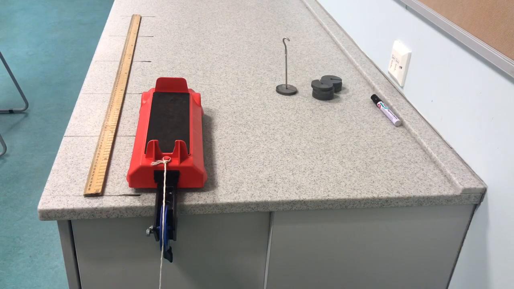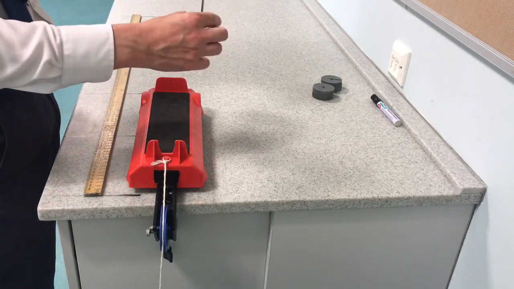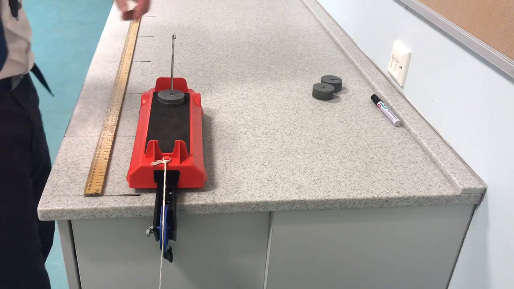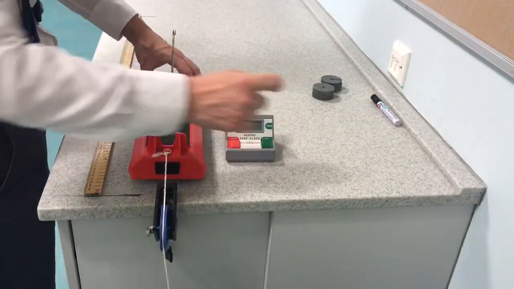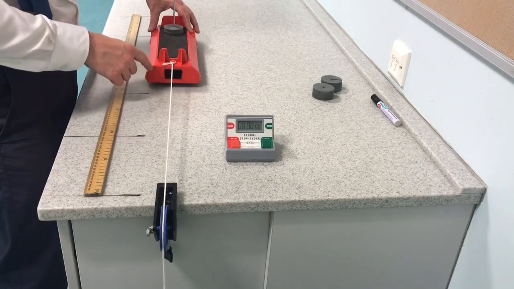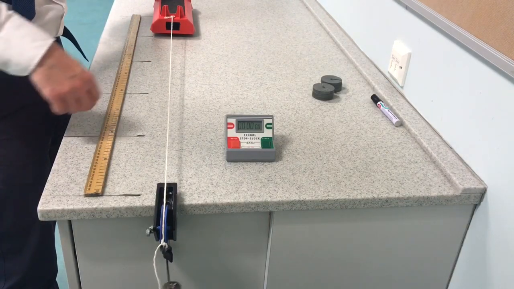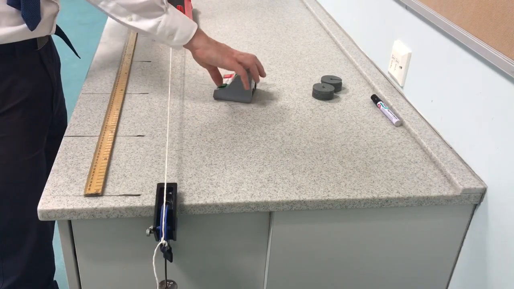Then you are going to place the larger masses onto the trolley to increase the mass of the trolley. I would start with 200 grams. Once you've placed the masses onto the trolley, you're going to ready your stopwatch, just like before. You are going to take the trolley back to the 80 centimetre line, just like before.